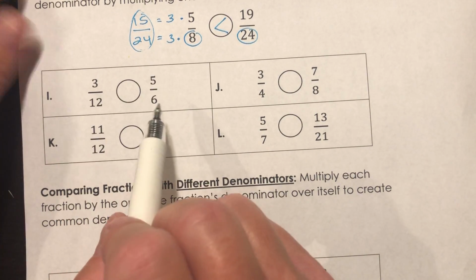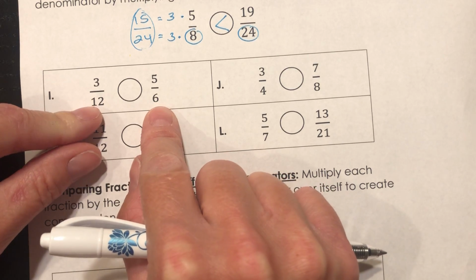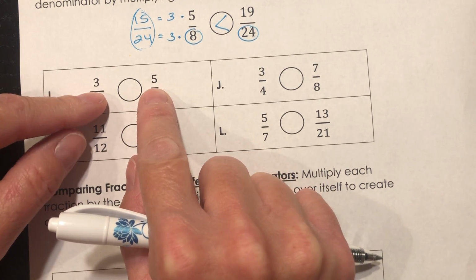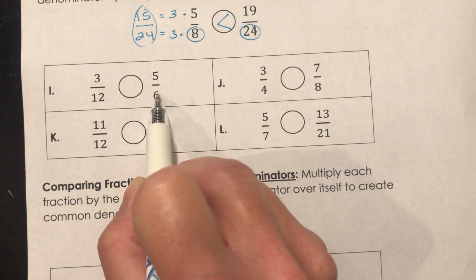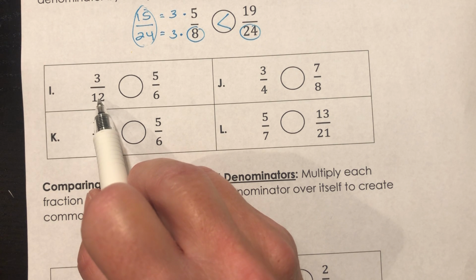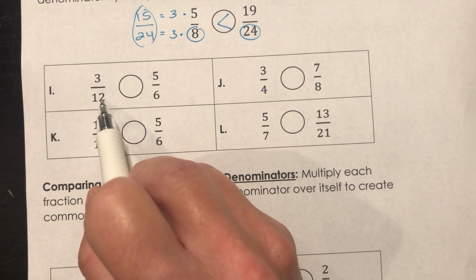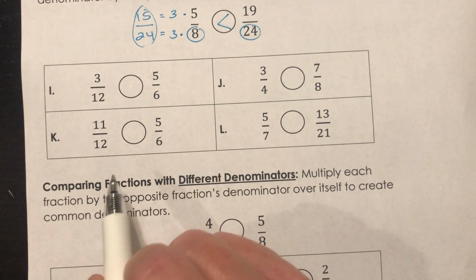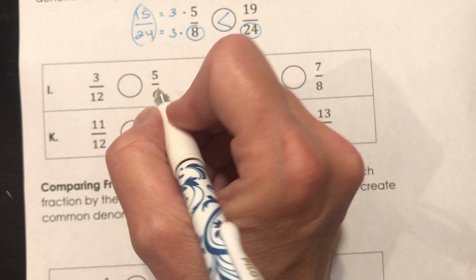In looking at this, I would still ask myself, number one, do my denominators match? No. Do my numerators match? No. And now I'm going to look at my lower denominator and ask myself, is my lower denominator a factor of the higher denominator? Meaning, can I multiply 6 by something to get 12? And the answer is yes. I can multiply 6 by 2 to get 12.